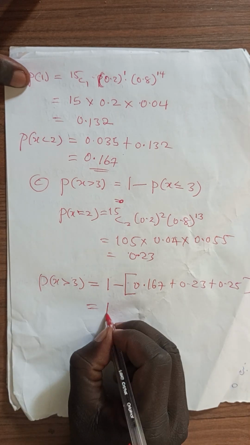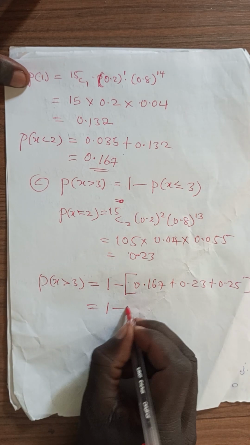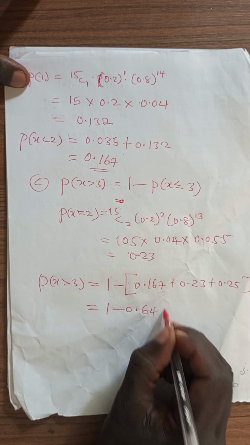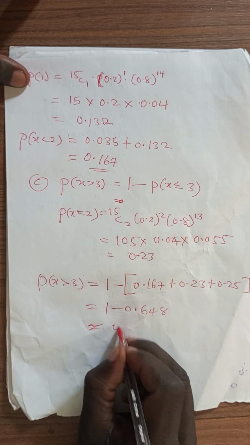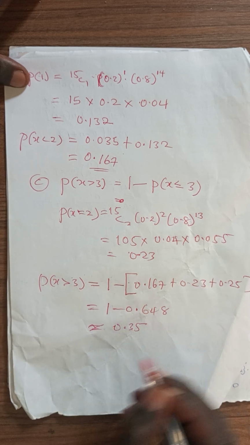So this is going to give us 1 minus 0.648, and that is approximately equal to 0.35 to 2 decimal places.